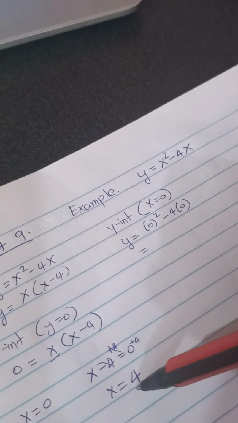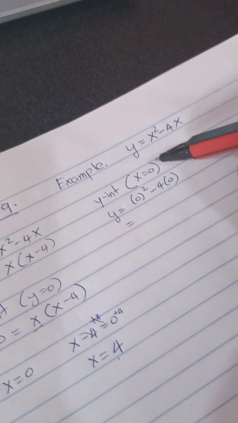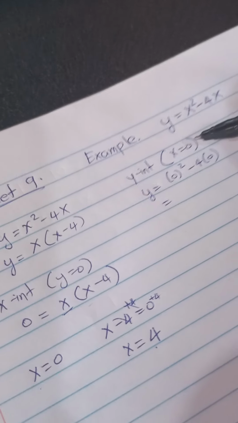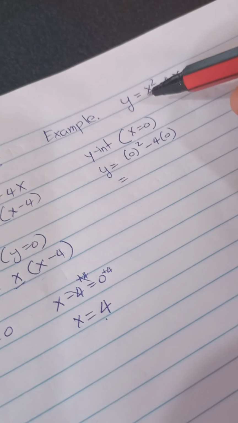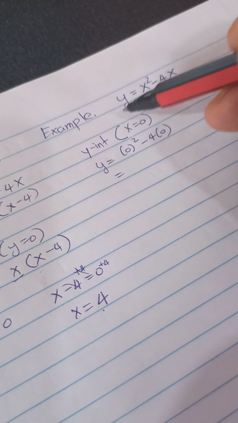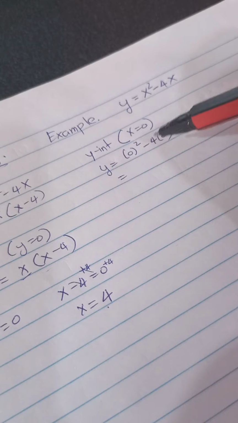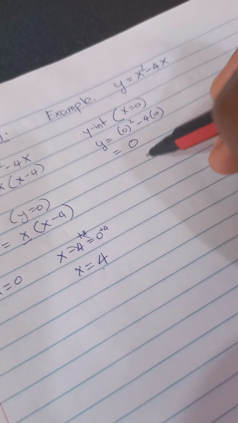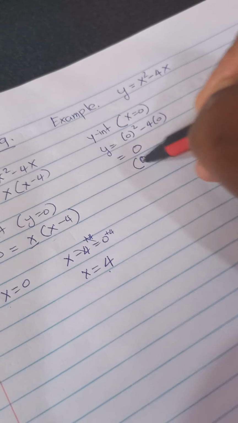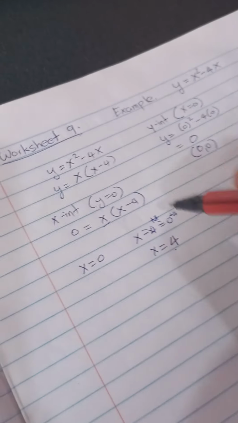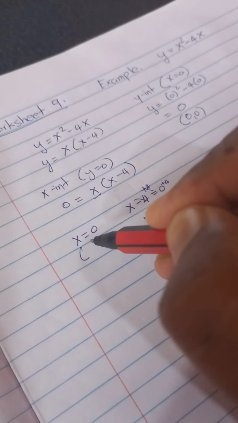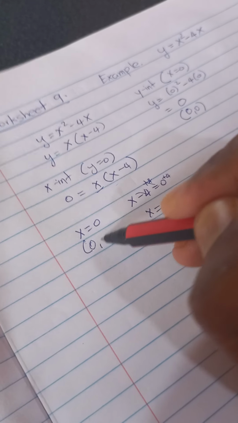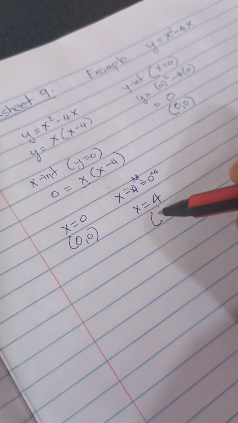And then we are going to find the y-intercept. For the y-intercept, x equals 0. In place of x, we put a 0 this time. So y equals 0 squared minus 4 into 0, and our answer is also a 0. So the coordinate for the y-intercept is (0, 0). Keep in mind all our answers have to be written in coordinate form.